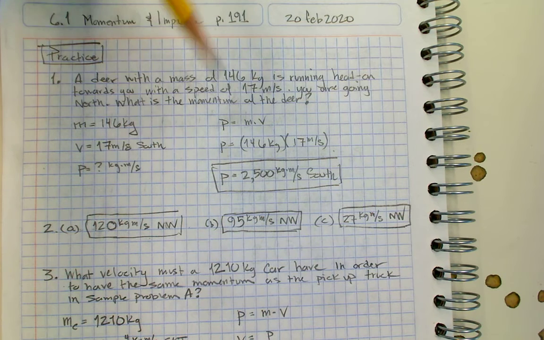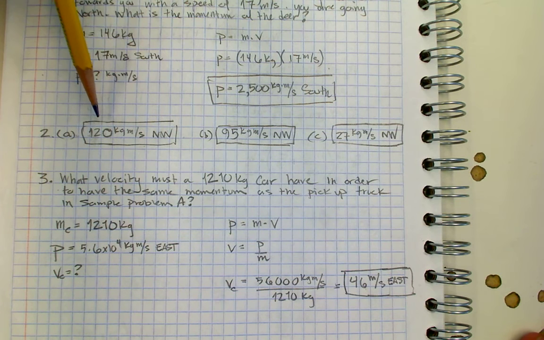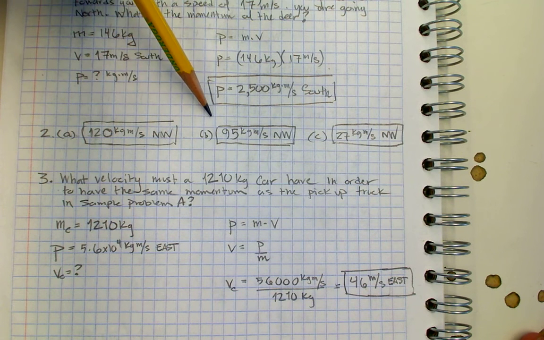And so it's probably the easiest type of problem that we ever do in this class. I didn't work problem 2 here, but here are my results for A, B, and C.